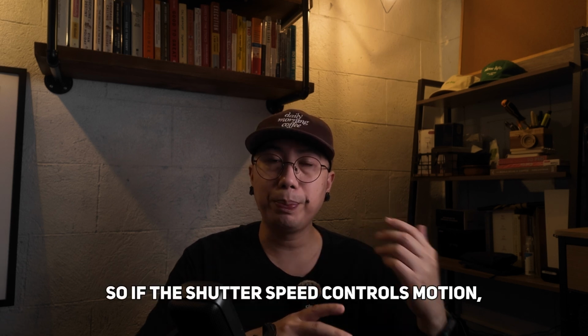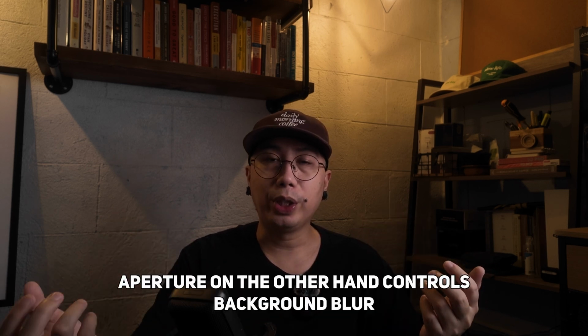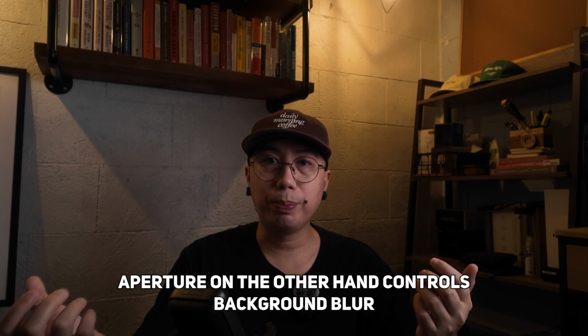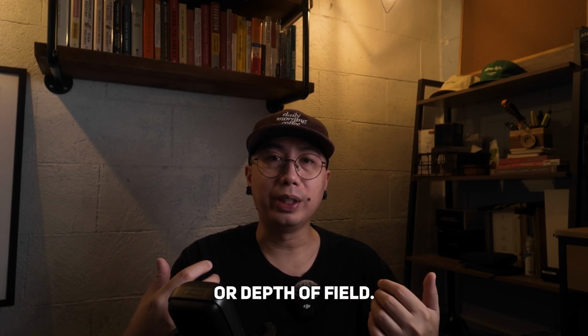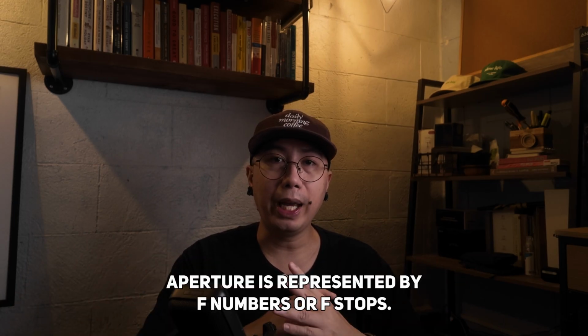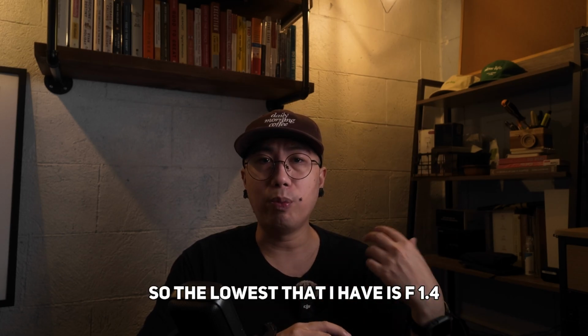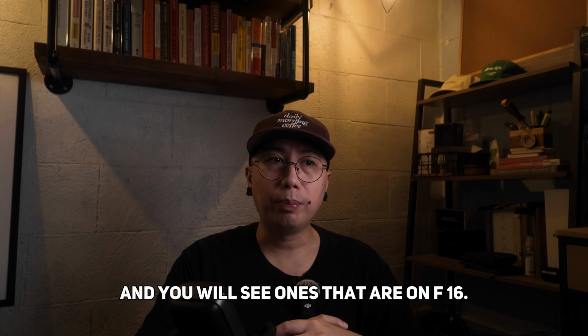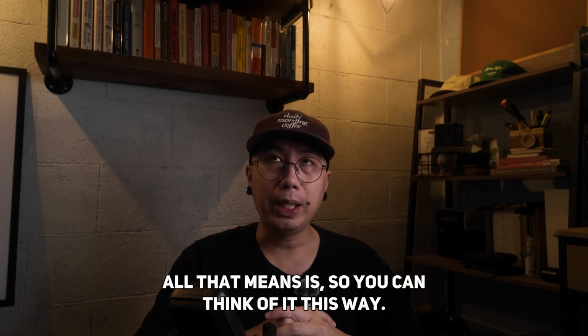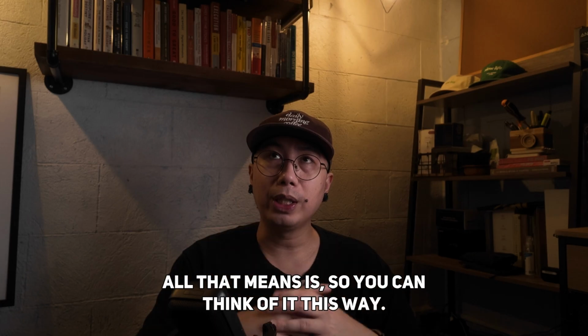So if the shutter speed controls motion, aperture on the other hand controls background blur or depth of field. Aperture is represented by f numbers or f stops. So the lowest that I have is f1.4, and you will see ones that are on f16. All that means is, you can think of it this way.